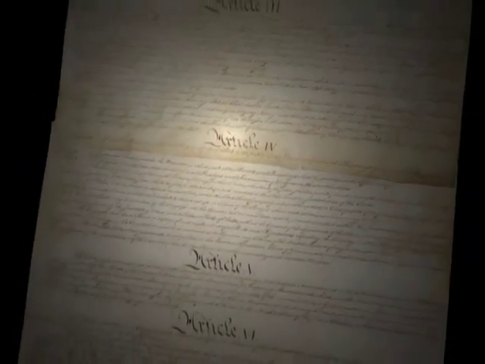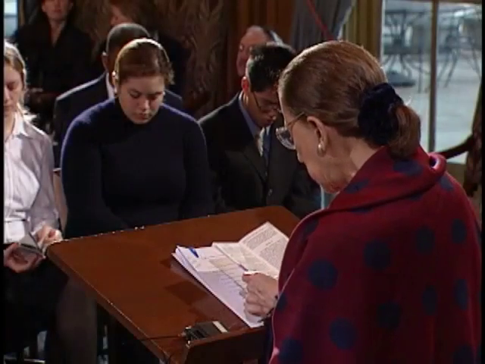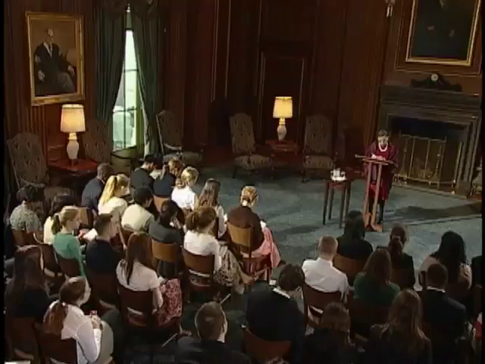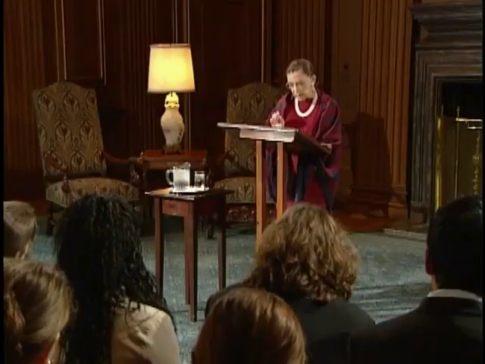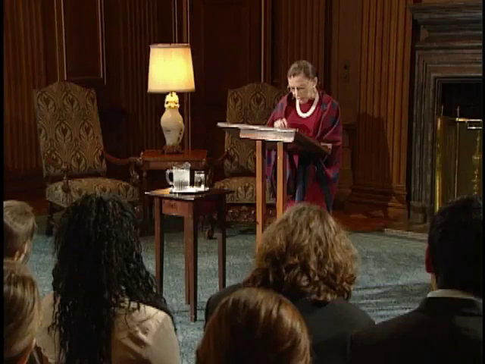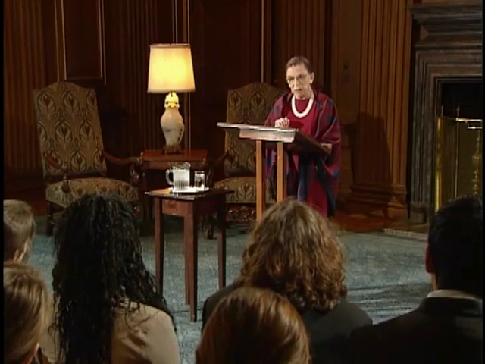It doesn't use the word slavery, but it says in effect that if any person held in service in one state escapes into another, say a slave escapes from Virginia into Massachusetts, then the state of Massachusetts would be bound to deliver up that party to the person who claims to be the owner.